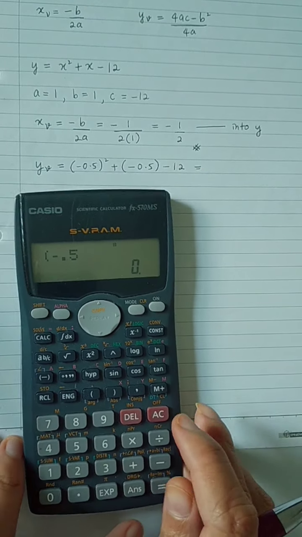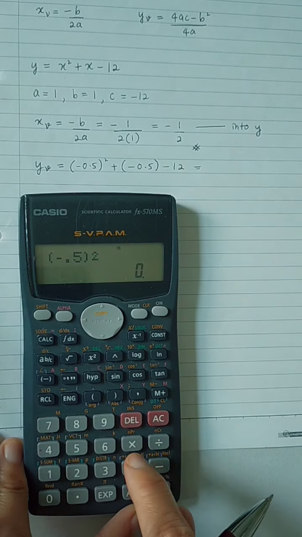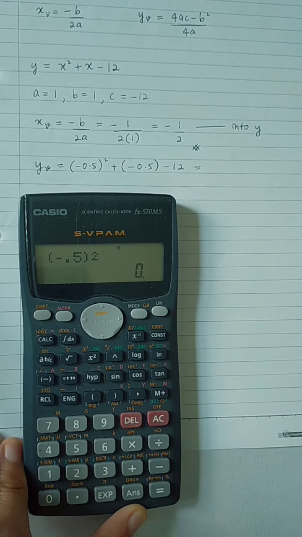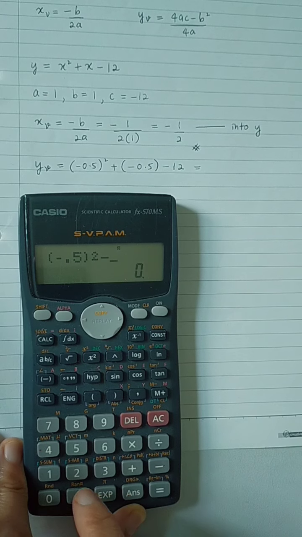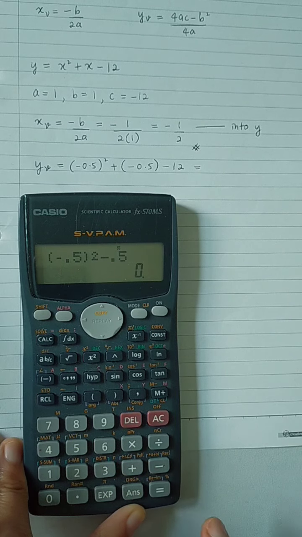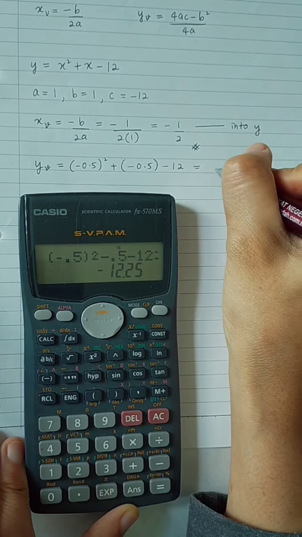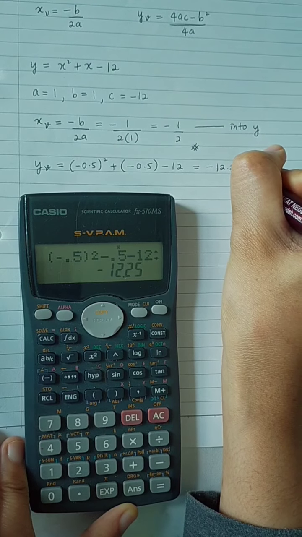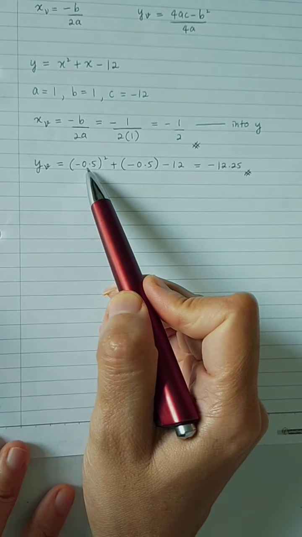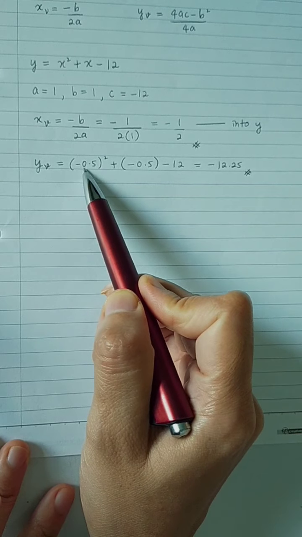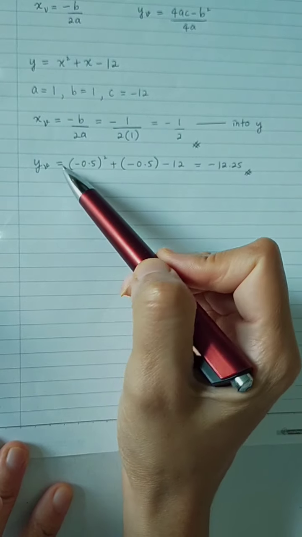Negative 0.5 squared, plus minus, this will be minus, right? Minus 0.5 minus 12, and that's negative 12.25.